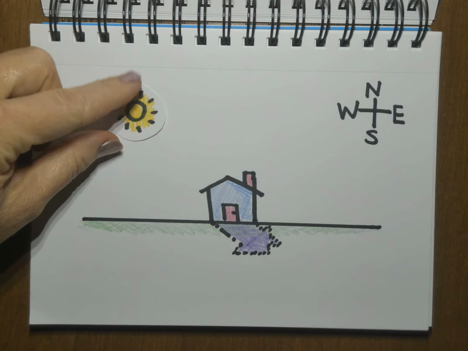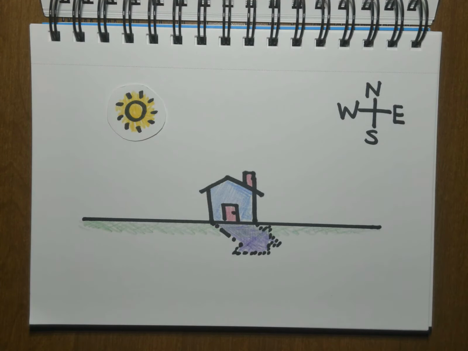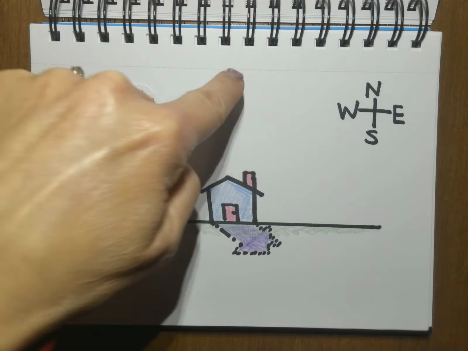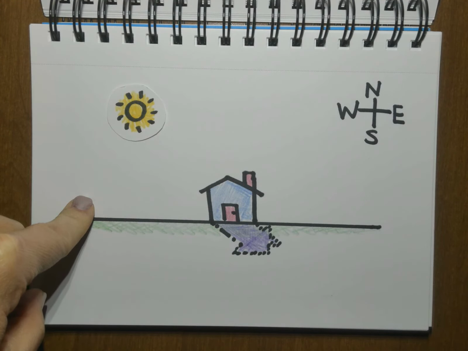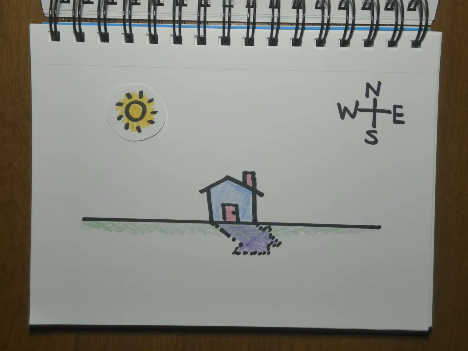I'm going to go somewhere in between. Now, if the sun is in the west, is it AM or PM? PM is correct. It's past morning, right? So if this was 12 p.m. and this was 7 p.m., then that would have to be around 3 p.m.